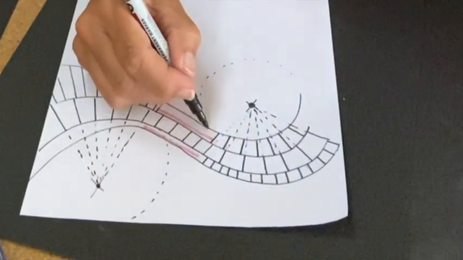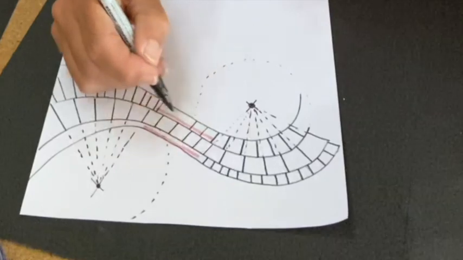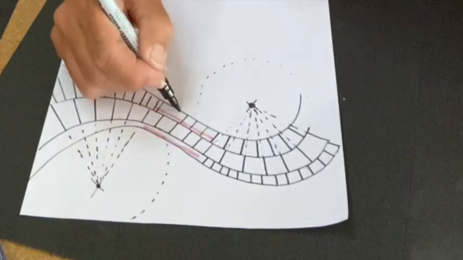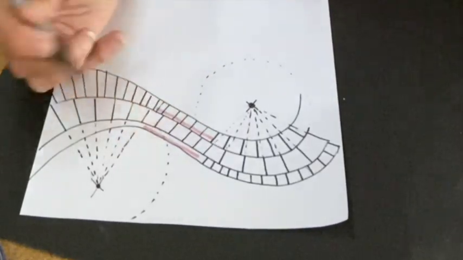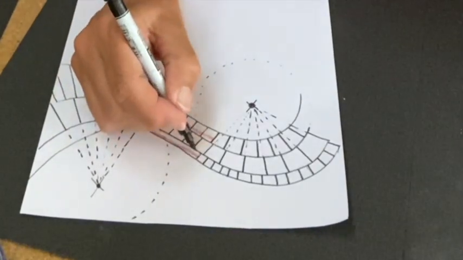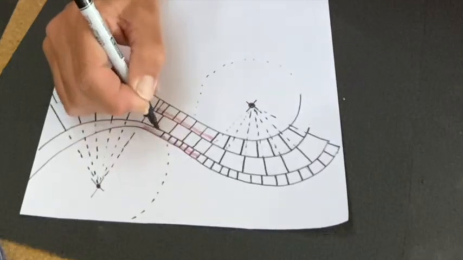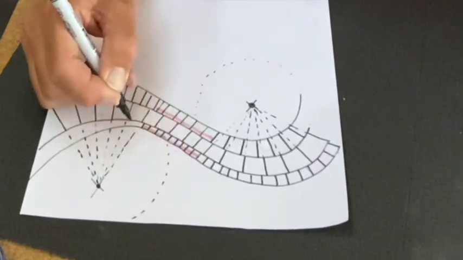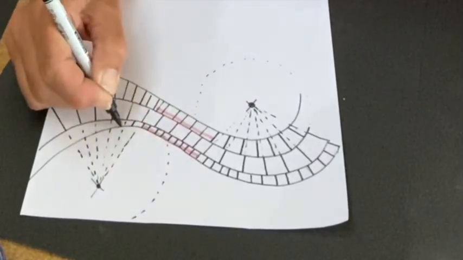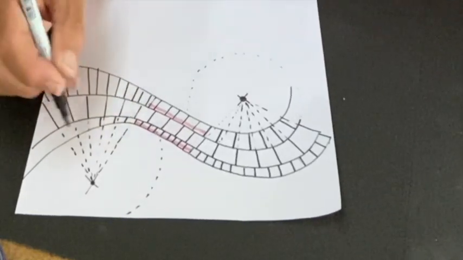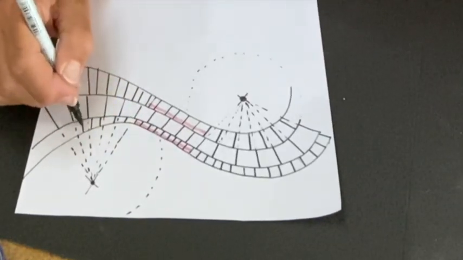Remember your transition area can be fairly straight, because there are no curves that match, because we're going from one curve to the next.